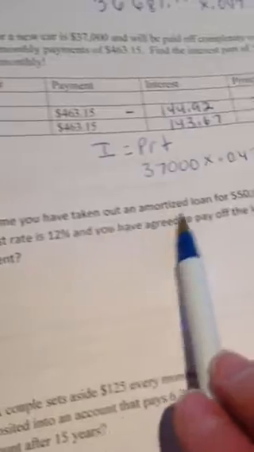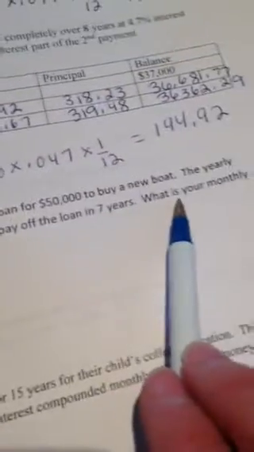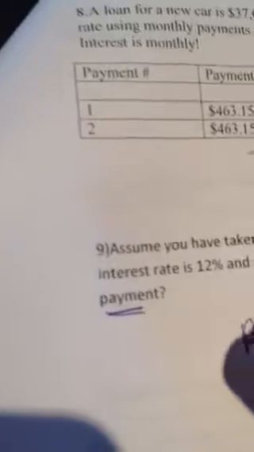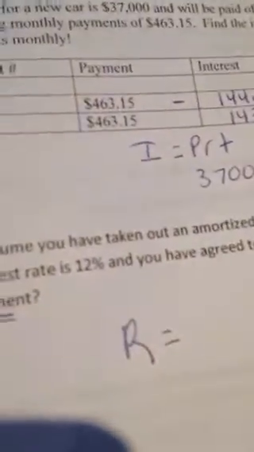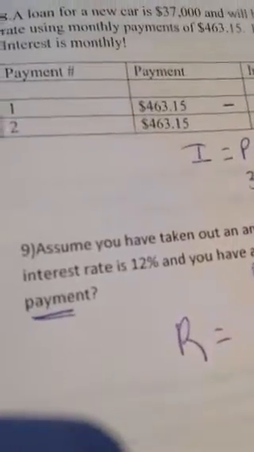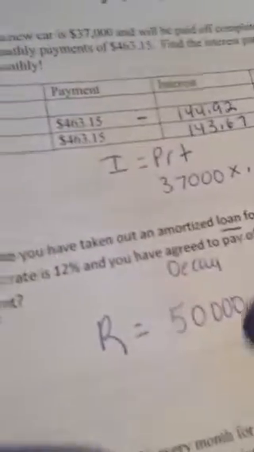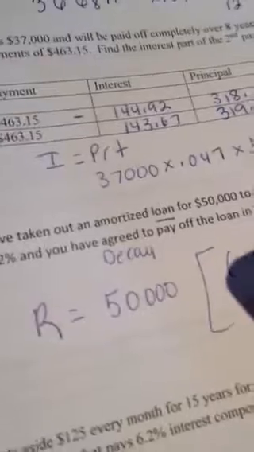It says, assume you have an amortized loan of 50 grand, okay, and it says, what is your monthly payment? If you ever have a loan and they want to know the monthly payment, you're looking for R. An amortization of a loan, it's that middle formula. It's in the decay section, okay? Decay, looking for R.